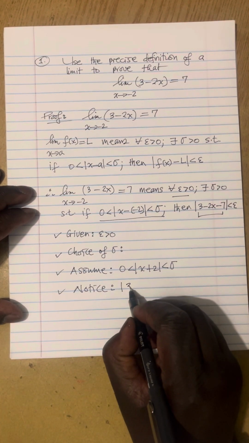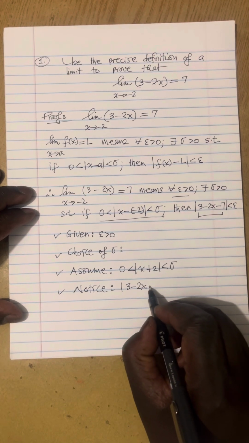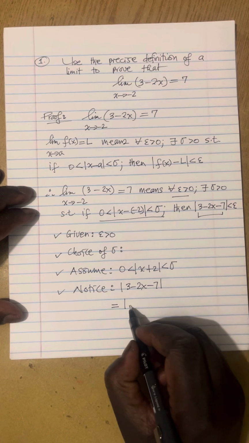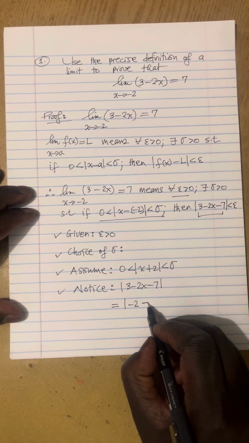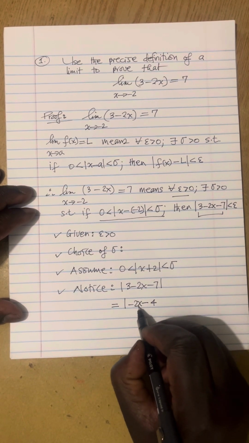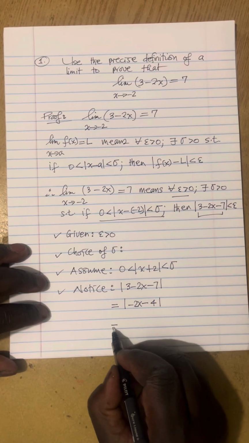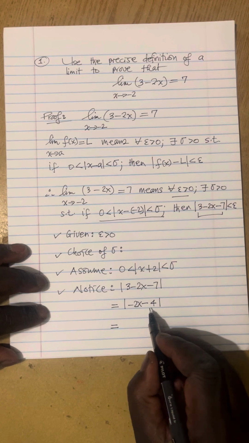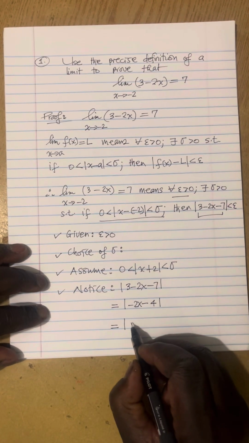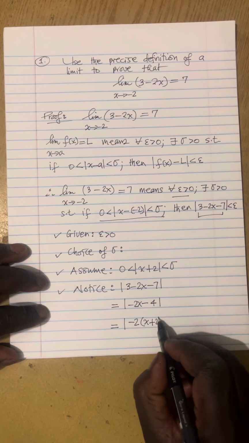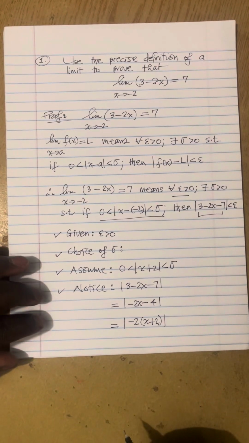Absolute value of 3 minus 2x minus 7 simplifies to the absolute value of minus 2x minus 4. And if you factorize the expression minus 2x minus 4, you get minus 2 as your common factor, and then you have x plus 2 in brackets.